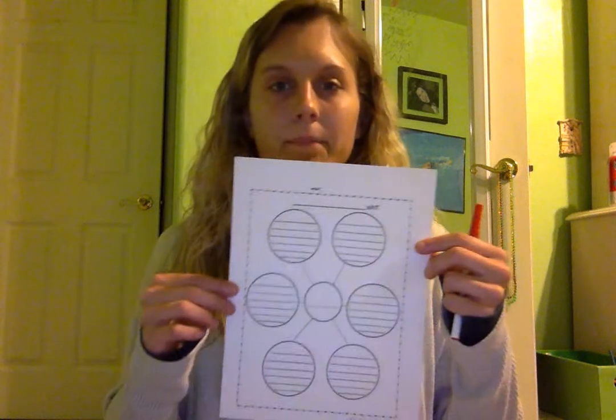The activity that I would tell them is we are going to use a graphic organizer, which is this one right here. We will be using this for them to write down ideas and thoughts of what they think makes a good story.